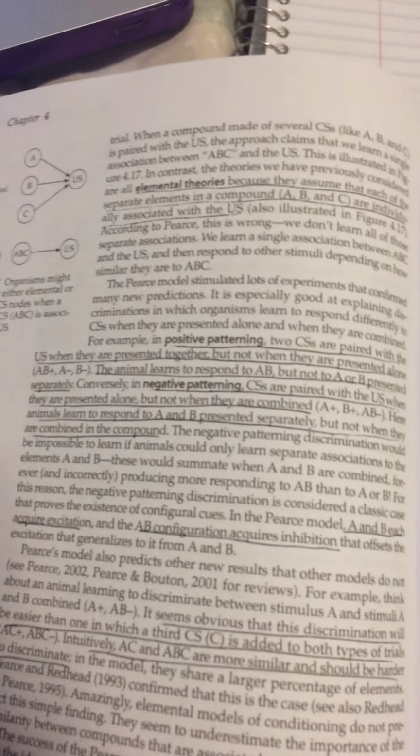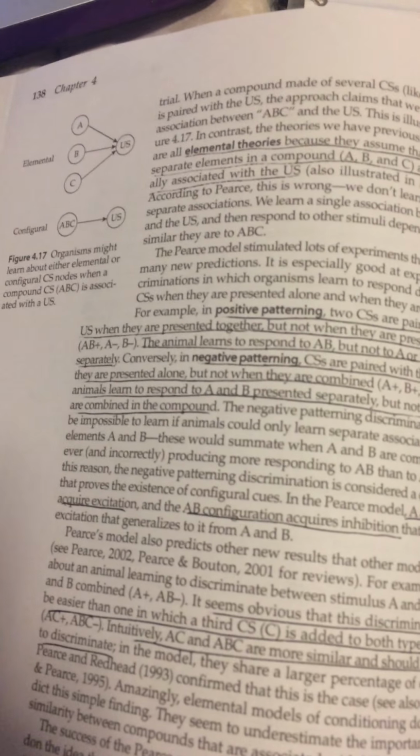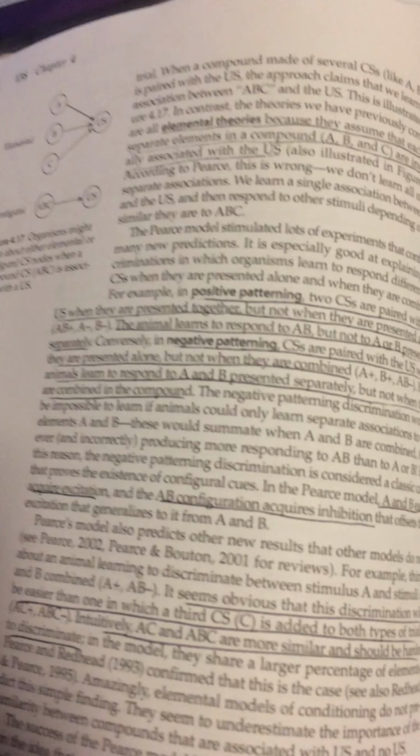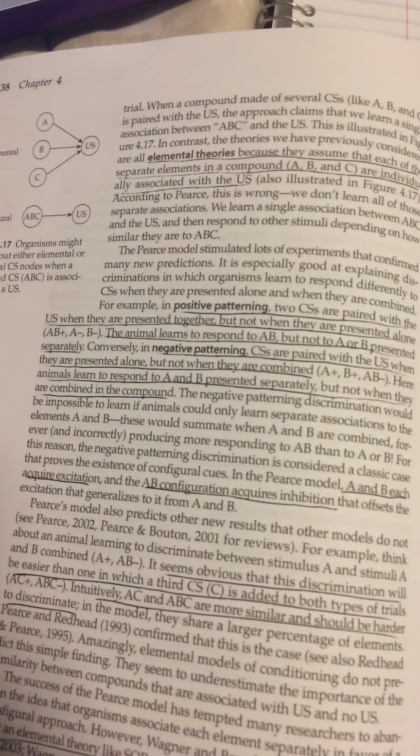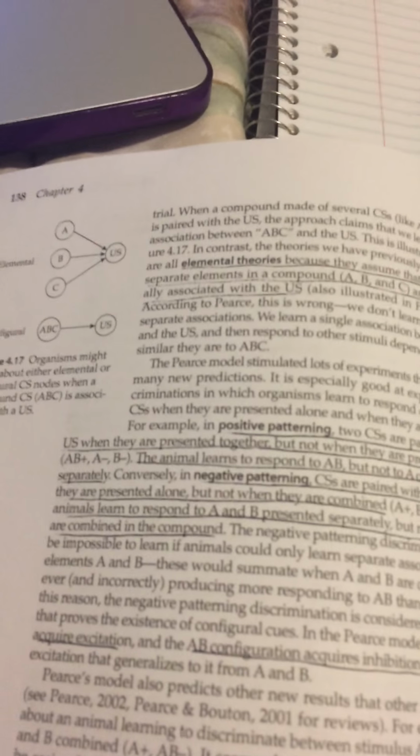There are also things called elemental theories. And this is when A, B, and C compounds are associated with the US individually, and this is wrong. Pearce says that they are all associated together.